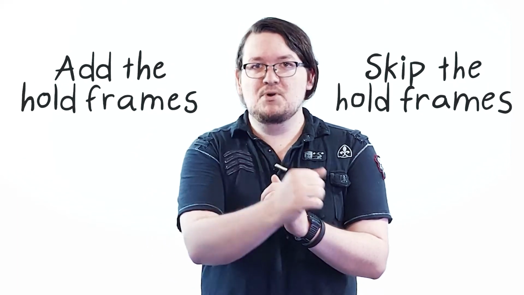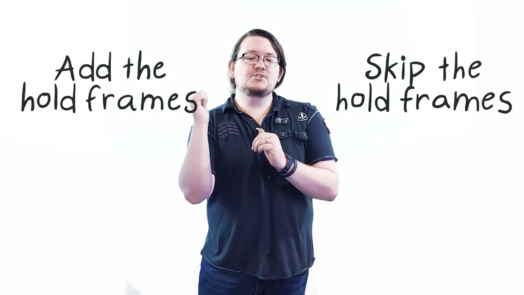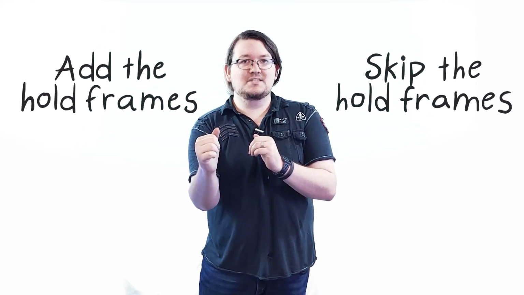Like if the arm is moving and there's a hold frame in the middle, don't try to add one in where your arm is in the middle. I don't know how to explain it, unfortunately, but it's gonna throw off your movement really badly if you do.